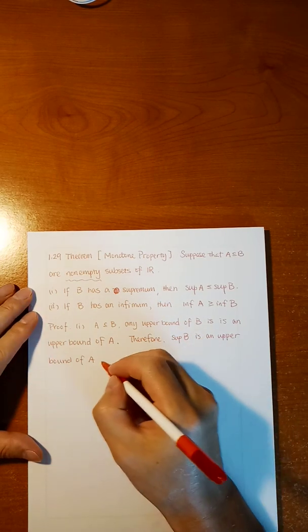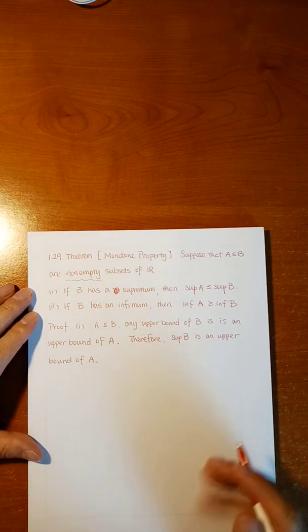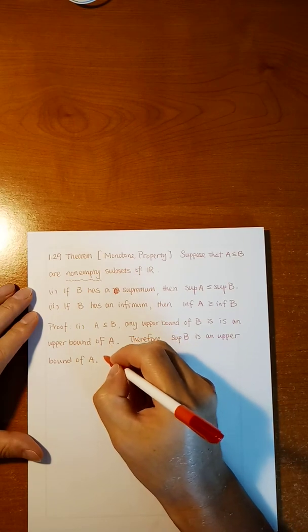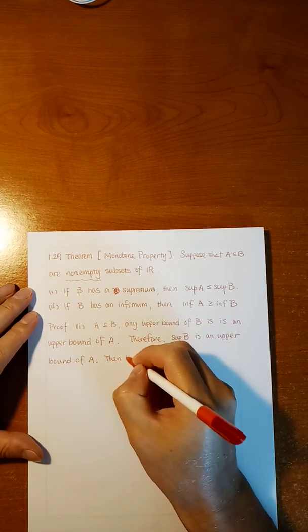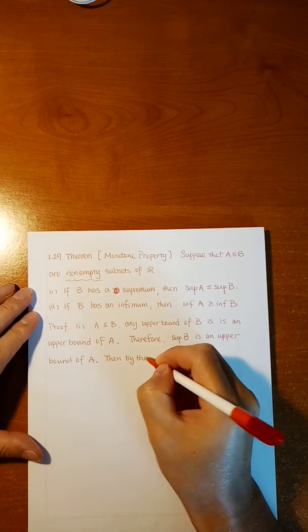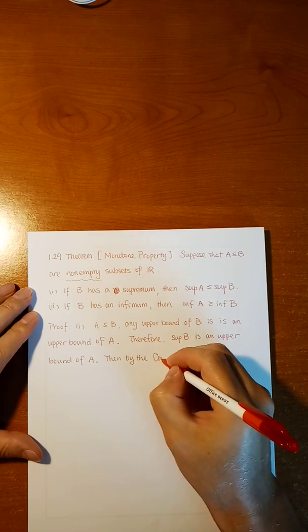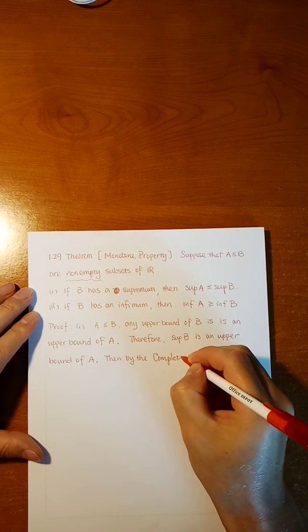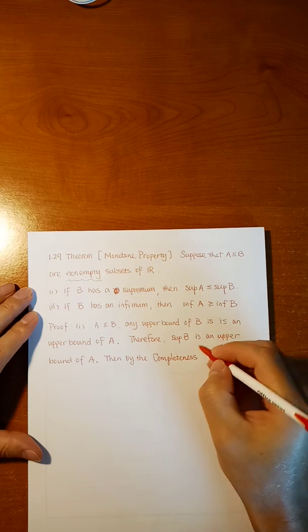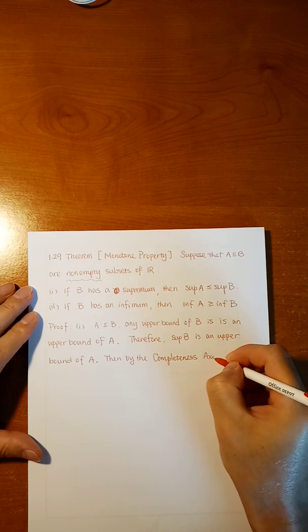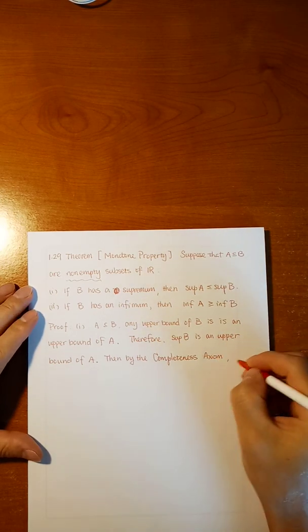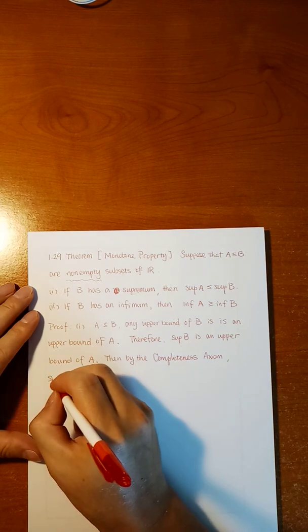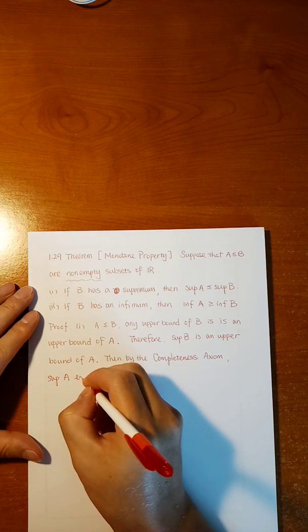Okay, and then by the completeness axiom, the supremum of A, sup A, exists.